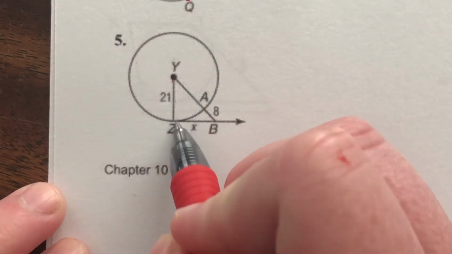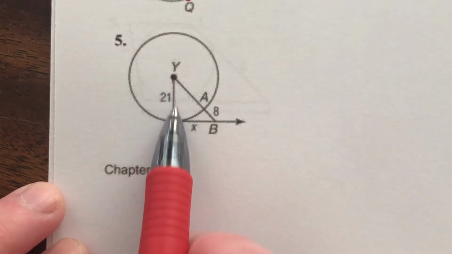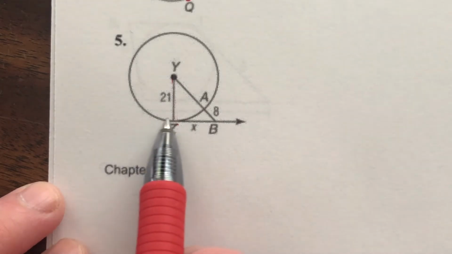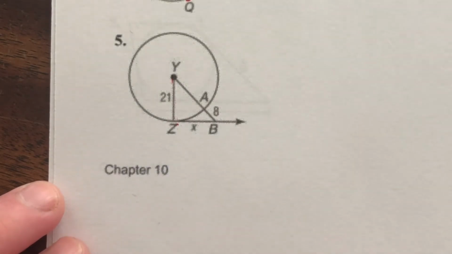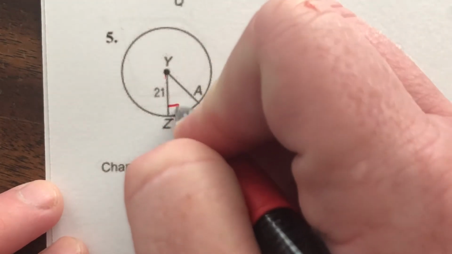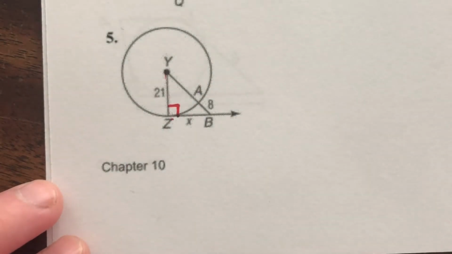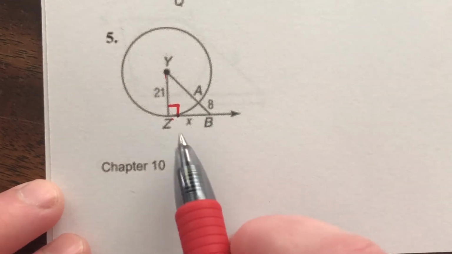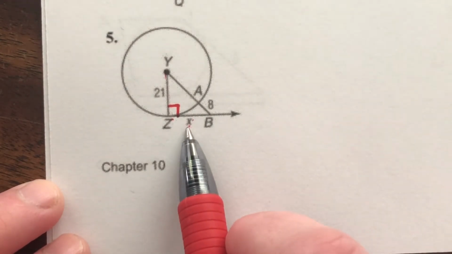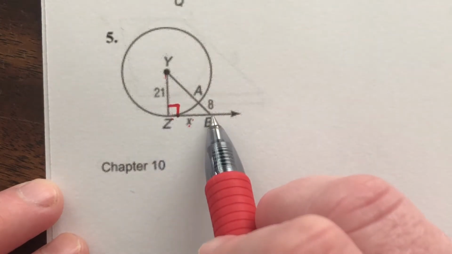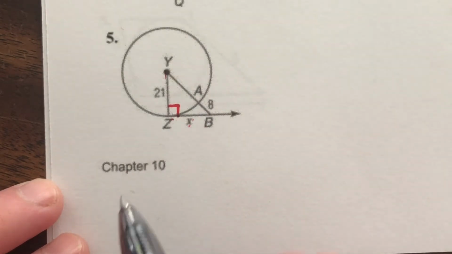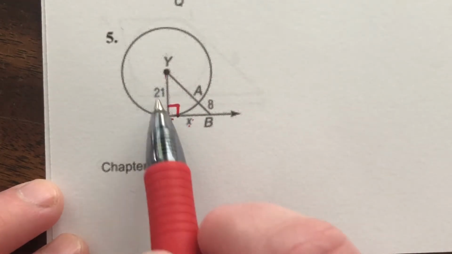Number 5. Okay, we've got our radius here, the measure from the center to the circle, and then we've got this line that appears to be tangent, and it said in the directions, if it looks like it's tangent, then it is. So we know these are 90 degrees. We want to find the length of x, which is this guy right here, okay? So we've got our right triangle. I know this side. I'm looking for this side. Do I know the hypotenuse? I do. It's not labeled here, but the radius is 21.